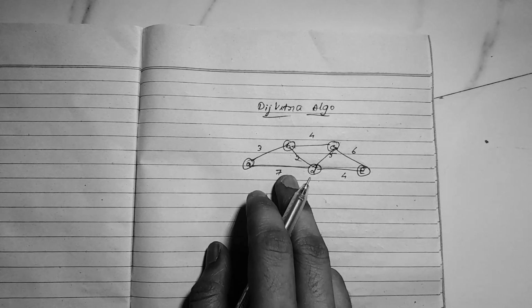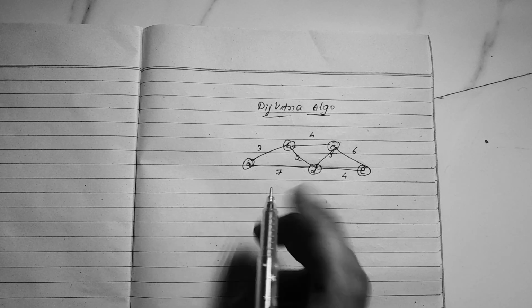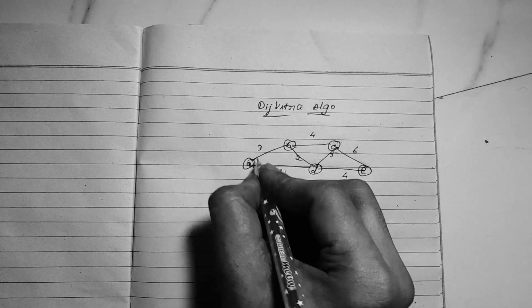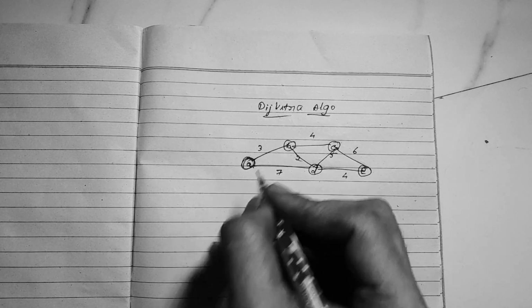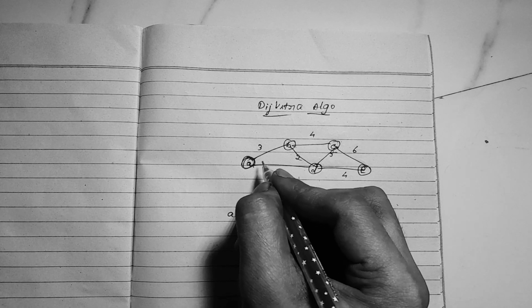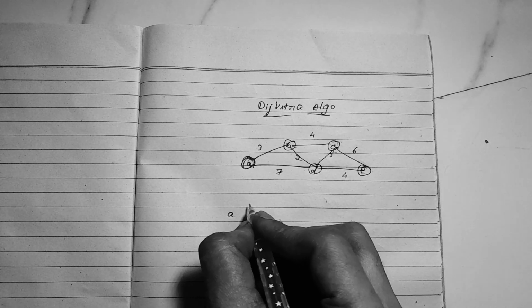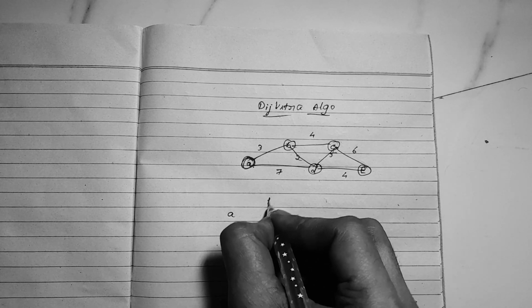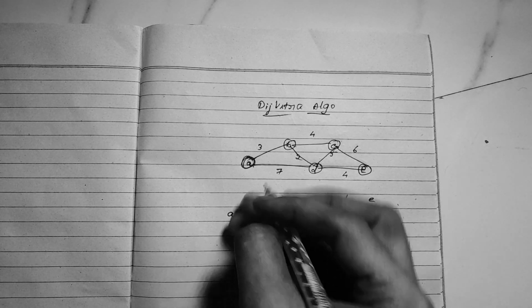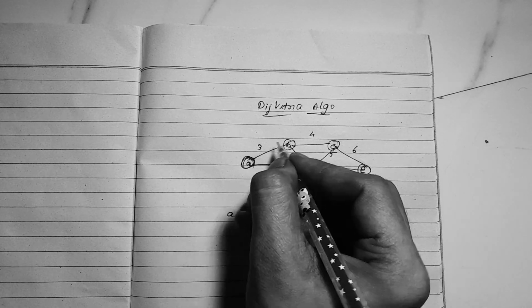In this Dijkstra algorithm, we should find out the shortest path from source to all the other vertices. So we will consider A as the initial vertex, and we should find out the shortest path from the source vertex to all the other vertices. I will write the other vertices as B, C, D, E here. And initially we will check which is connected to A.